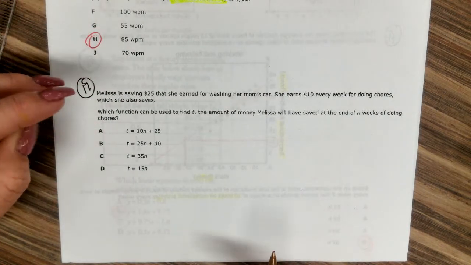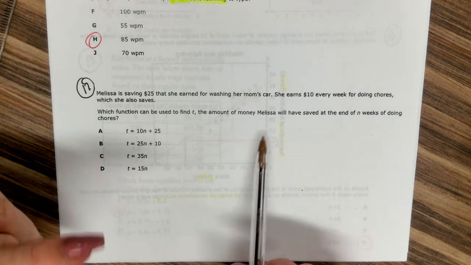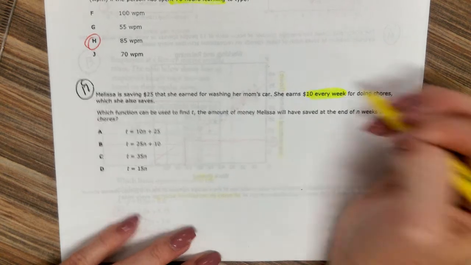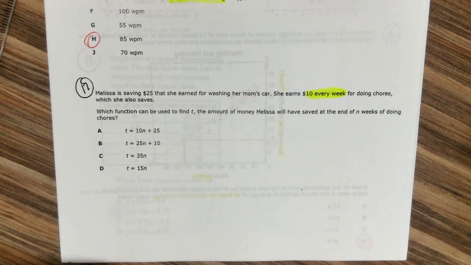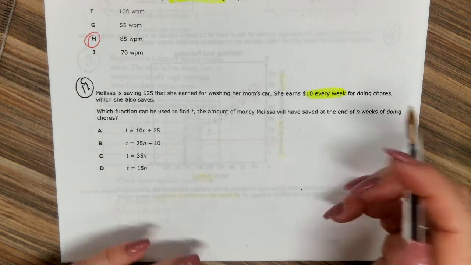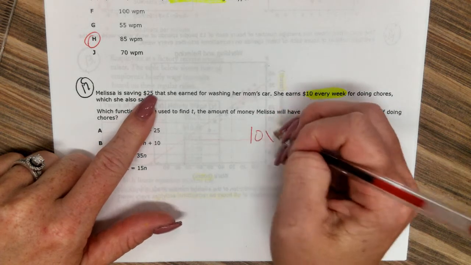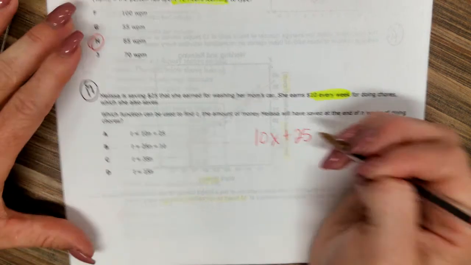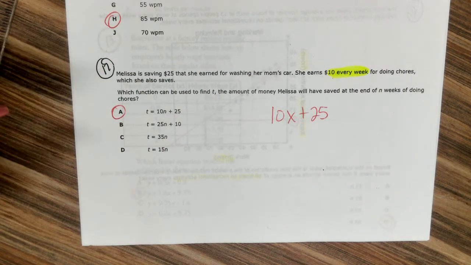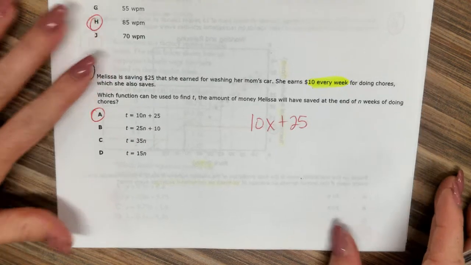Number 17. Melissa's saving $25 that she earned for washing her mom's car. She earns $10 every week doing her chores. Did y'all see a clue word? Every. So which one of these numbers gets the X? So it's going to be 10X plus 25. Which one says that? A. This test is going to be easy if you're paying attention.